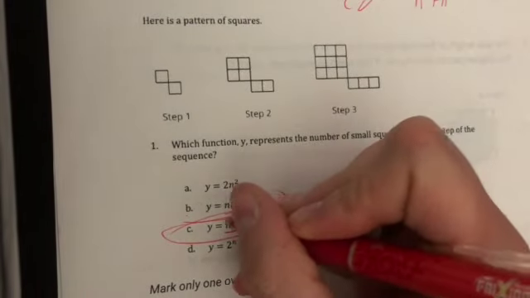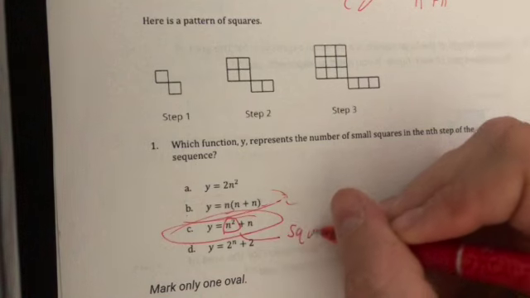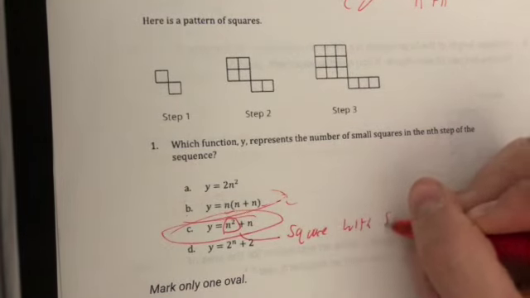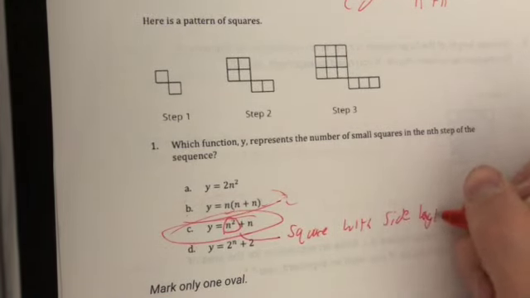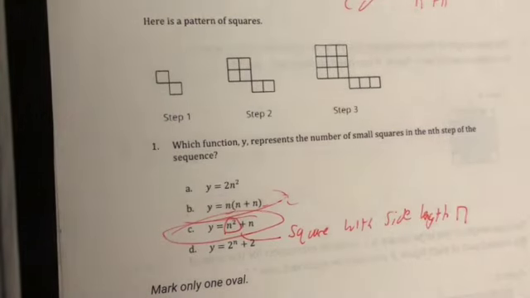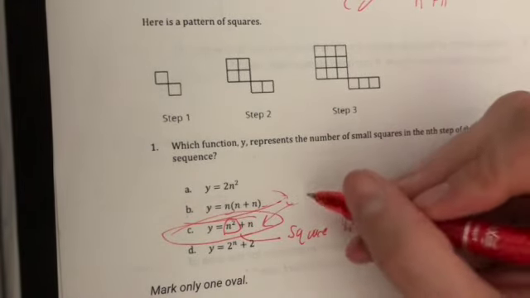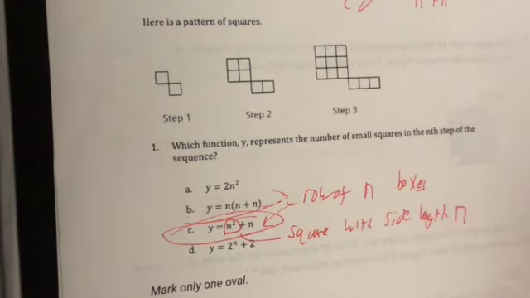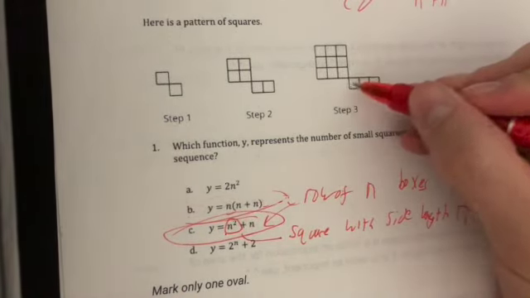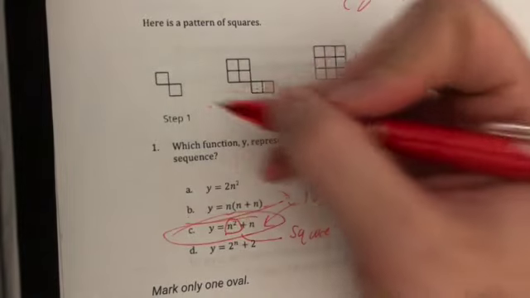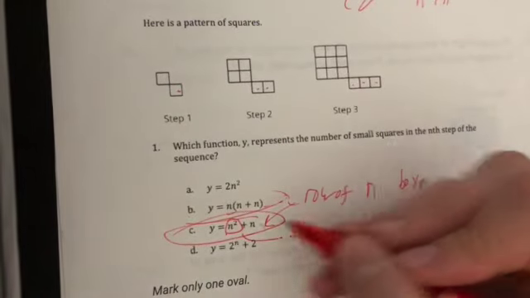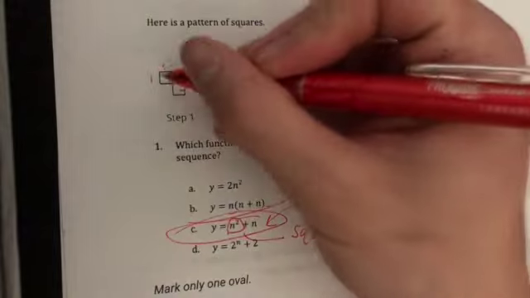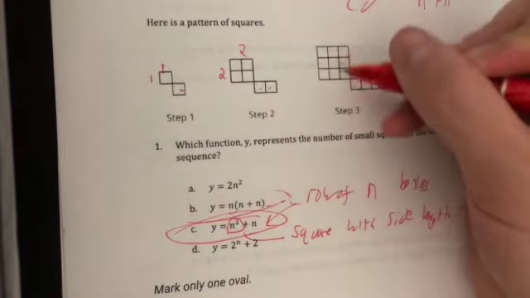All right, because again, n squared, that's where we had that square with side length n. And then that's just like a row of n boxes. So in step 3, we had a 3. In step 2, we had a 2. And in step 1, we had a 1. And then the n squared is we had a 1 by 1, and a 2 by 2, and a 3 by 3.